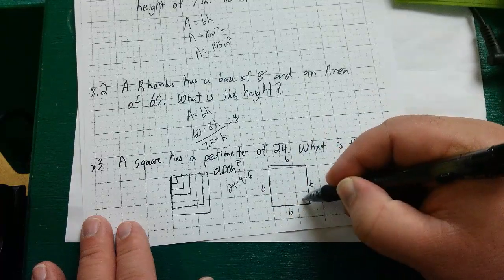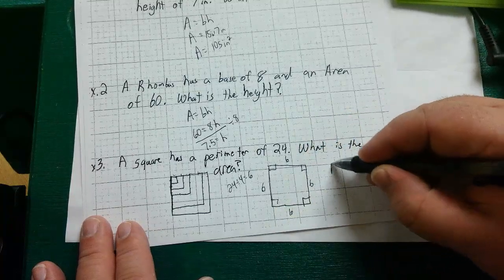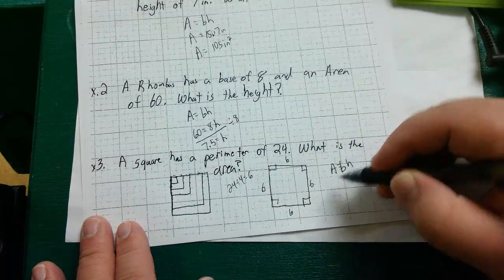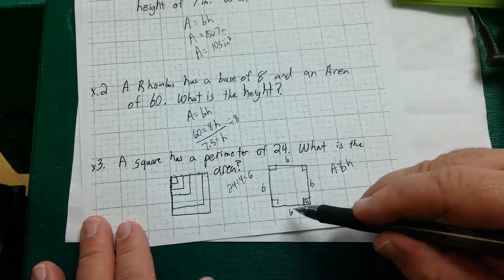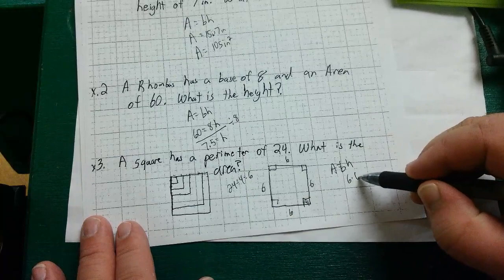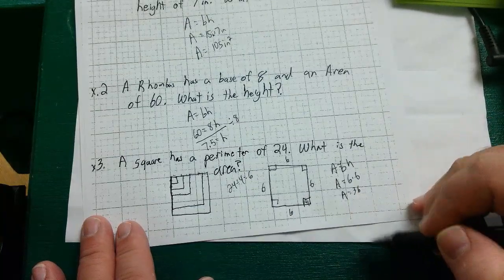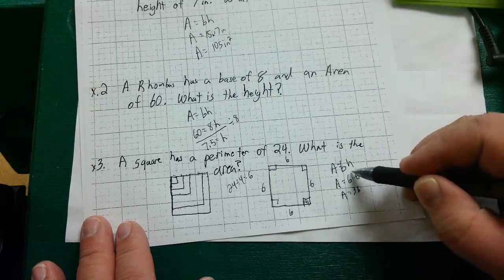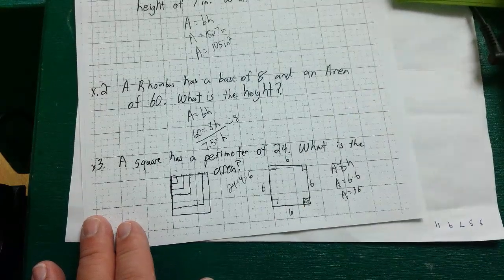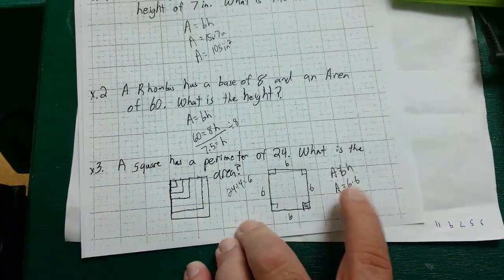Now this is a square. To find the area, it's just base times height. Well, the base and the height are wherever the right angles meet. 6 times 6. The area is going to be 36. And again, if we don't know what it is, it really should be units squared. But if I don't label it in the problem, I'm not going to label it on the answer.